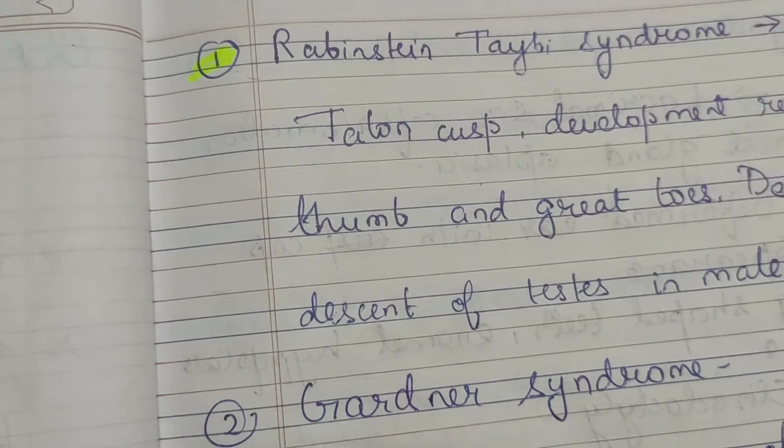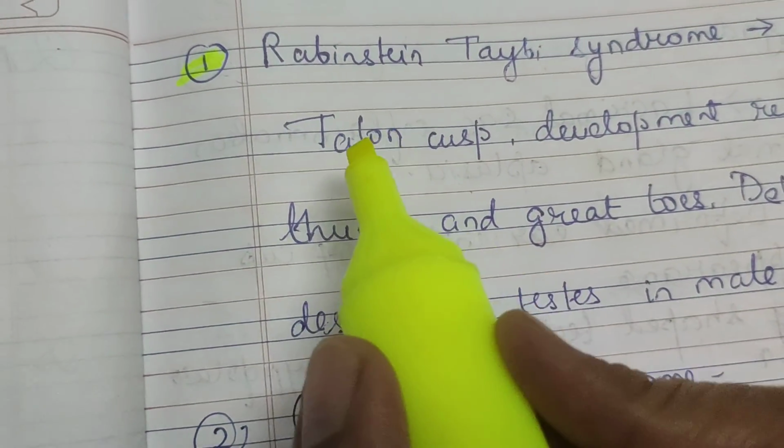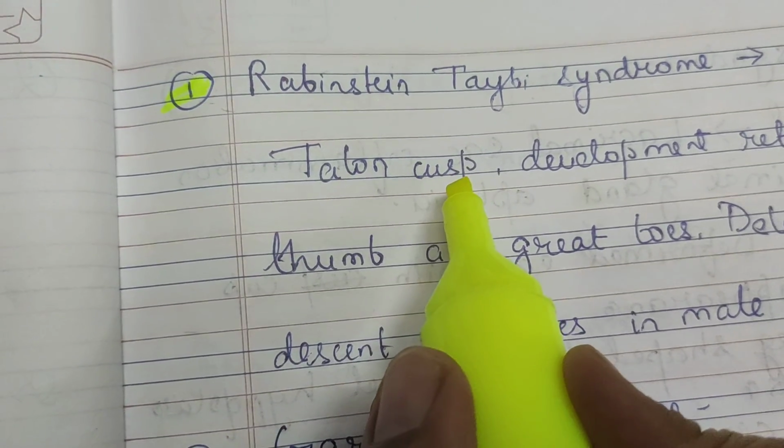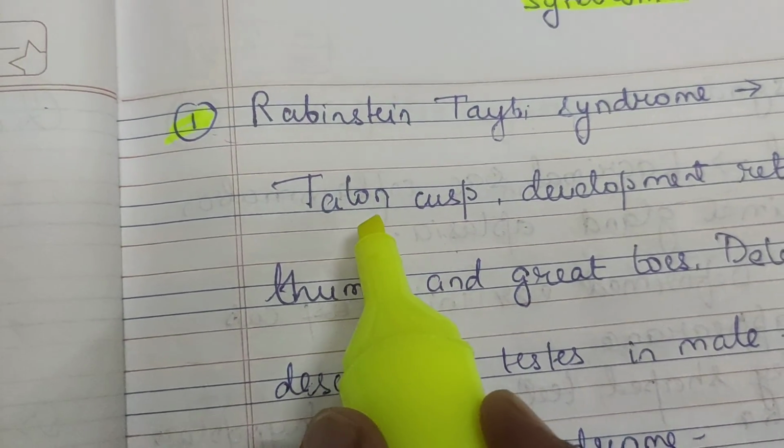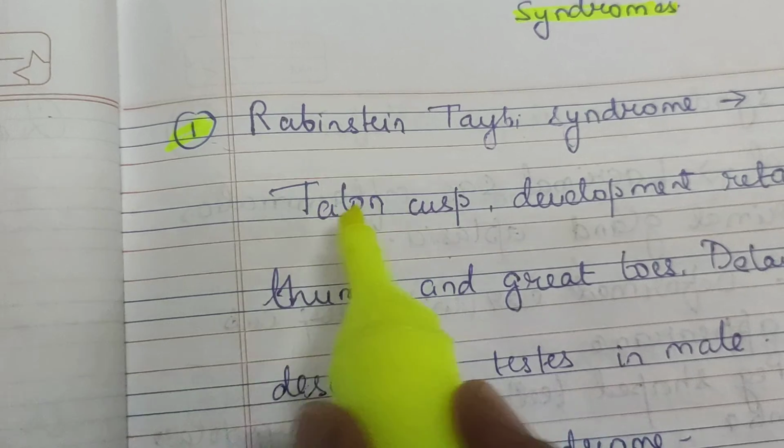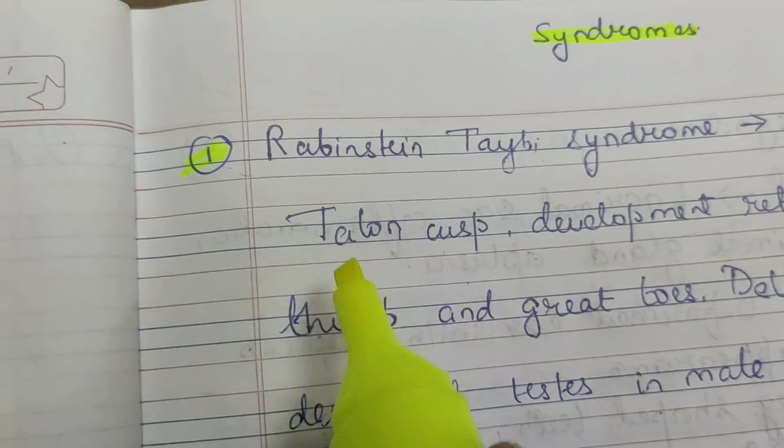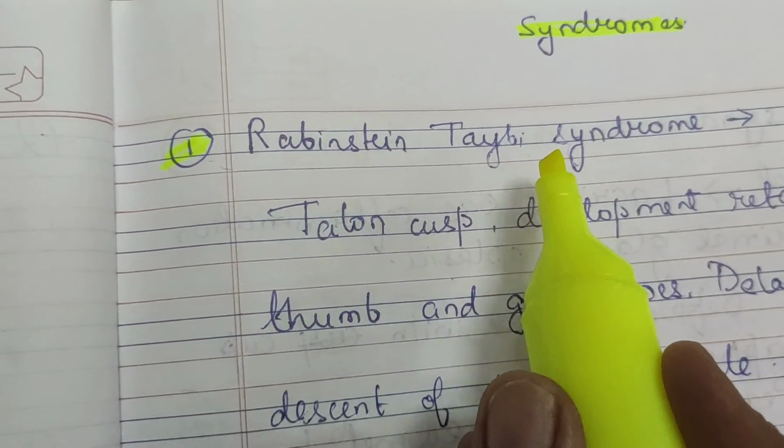Okay, for us it is important because they can ask a question like, in talon cusp, as you have read in the developmental disorders of teeth, talon cusp is associated with which syndrome? So the answer will be Rubinstein-Taybi syndrome.